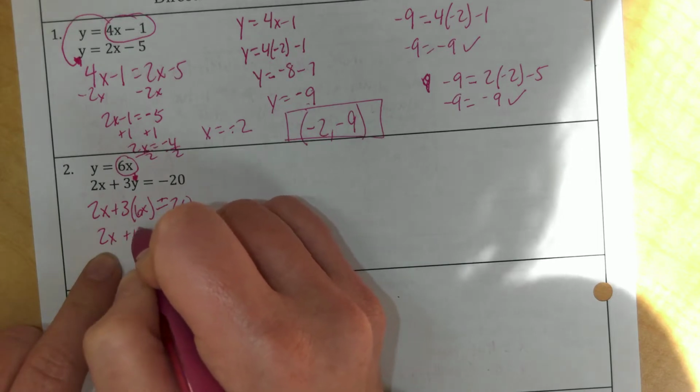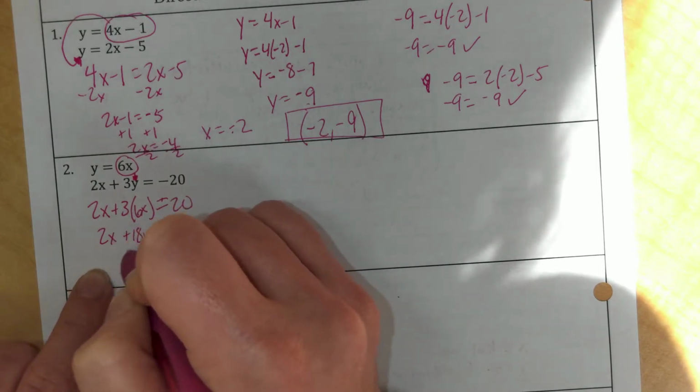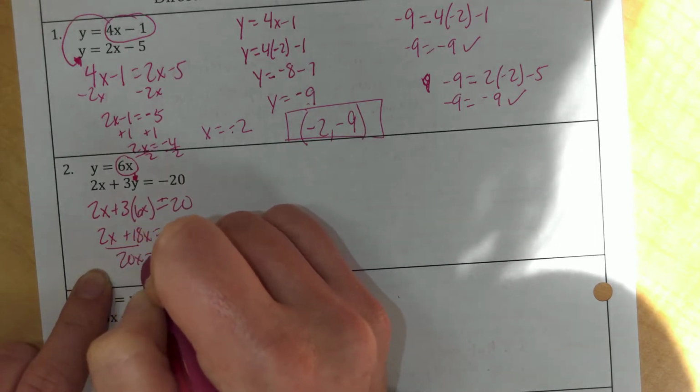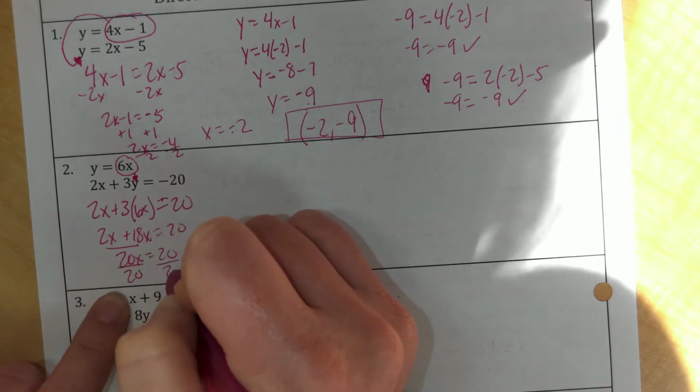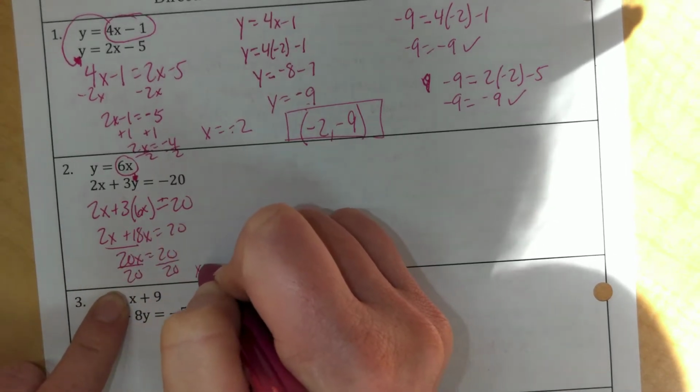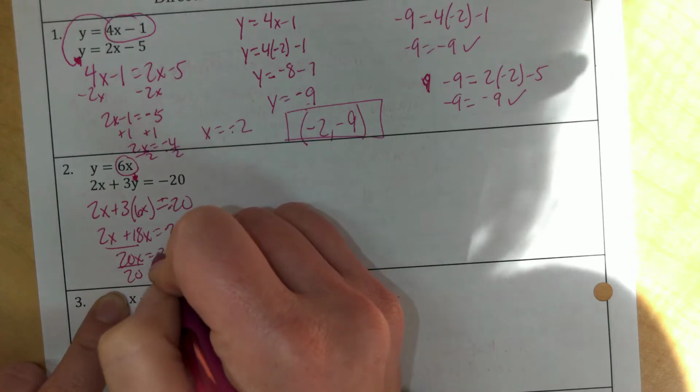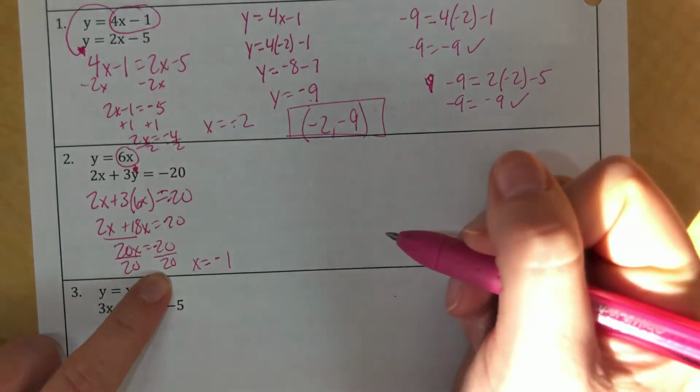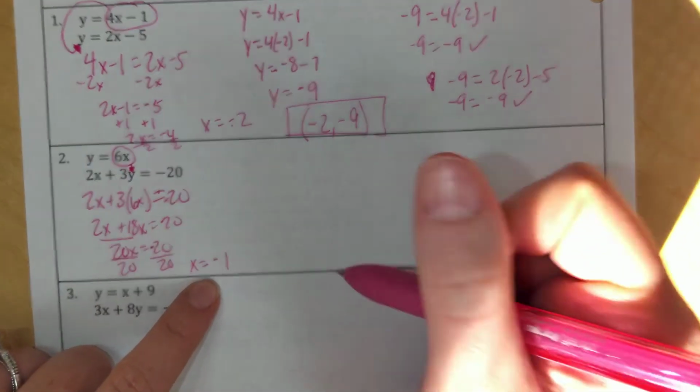3 times 6x is 18x. Add that together, I get 20x is equal to negative 20. I divide by 20, and x is equal, sorry, this is a negative 20. Negative 20 helps if I'm paying close attention to what I'm doing. X is equal to negative 1.